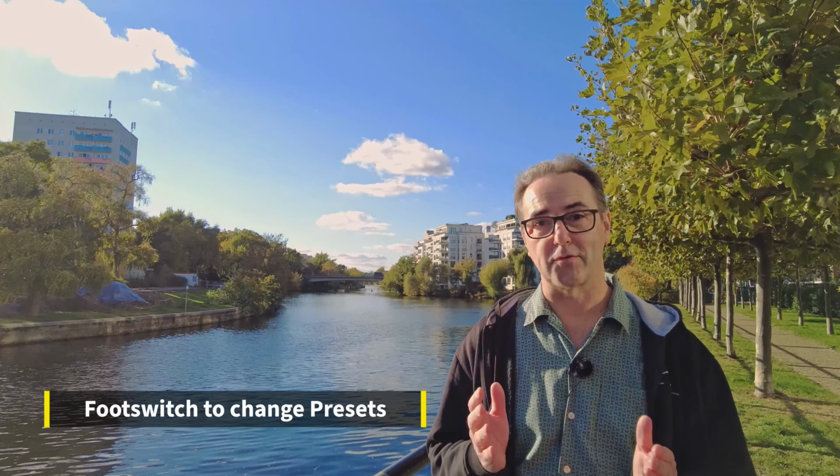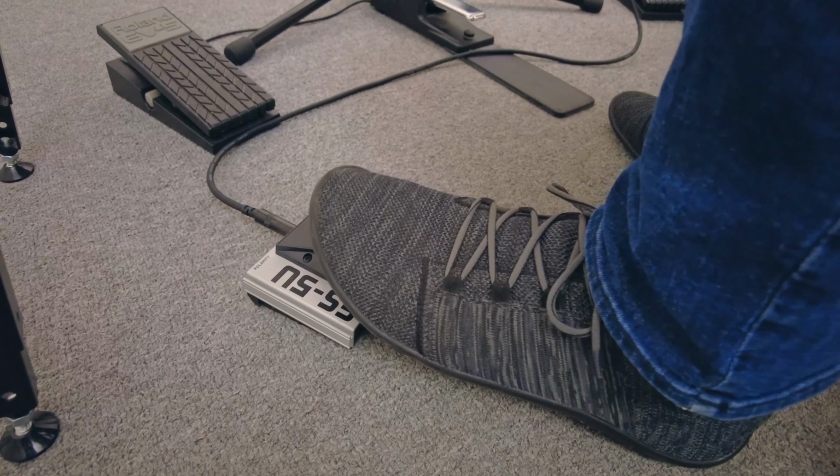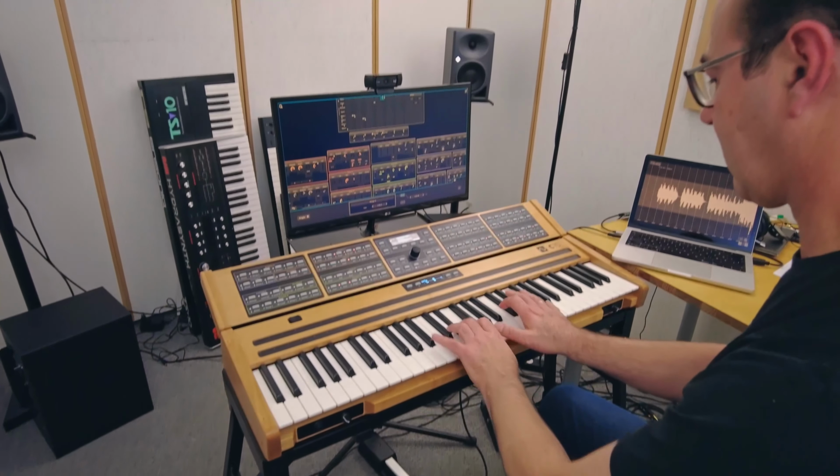Now it's possible to use a Footswitch to step through presets and banks. This is particularly useful for live performances, if you want to change sounds quickly while playing.